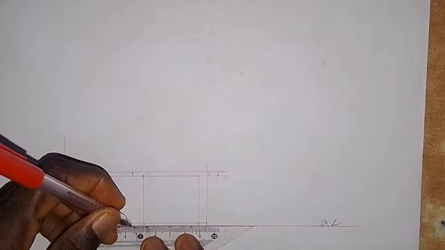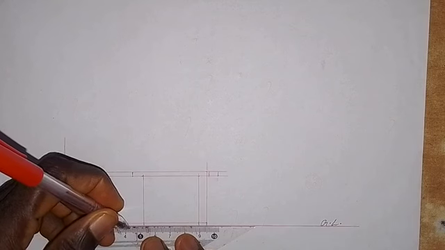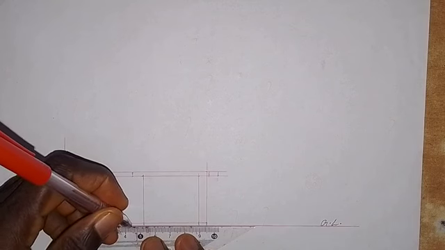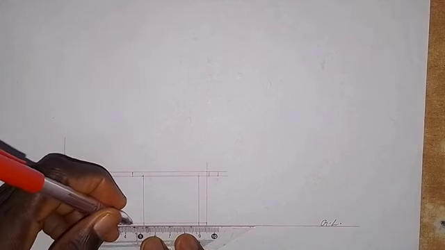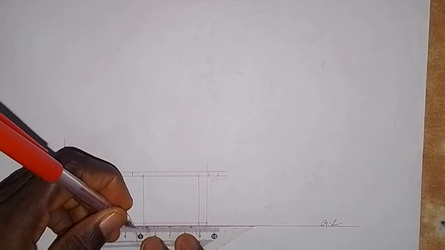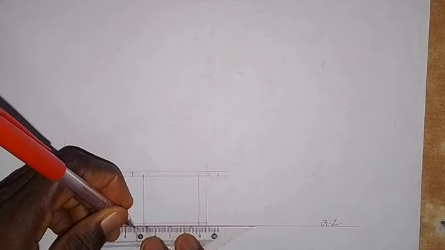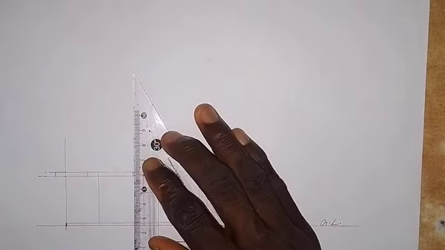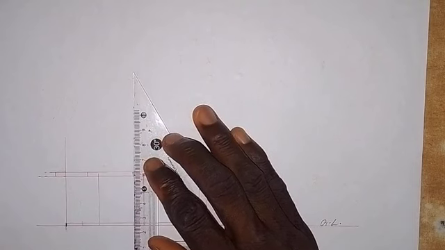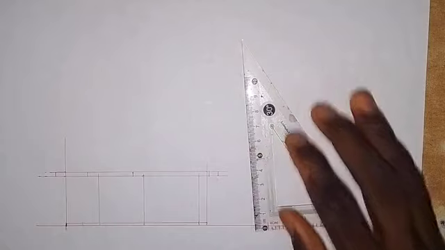So the midpoint will be around here. So we go with this line, and we have it around here. So this is where we have it, but let's leave that.